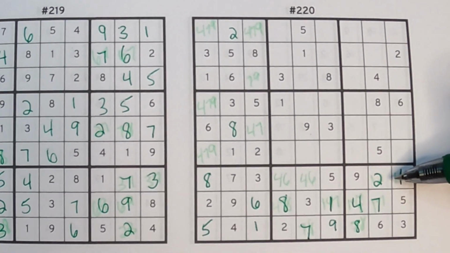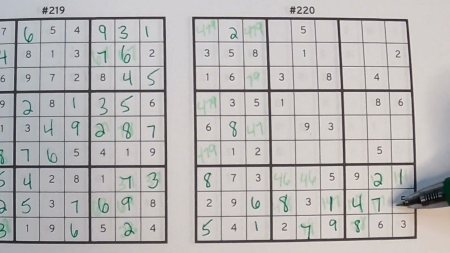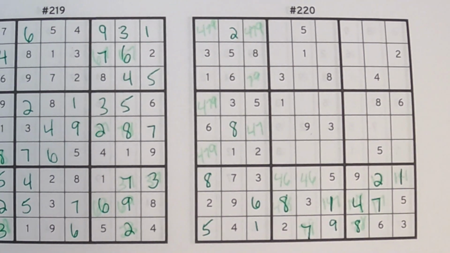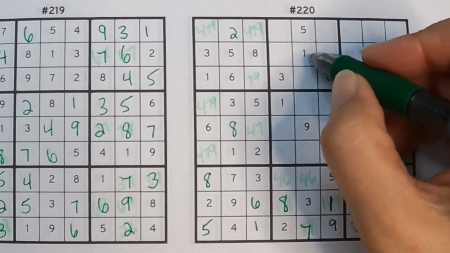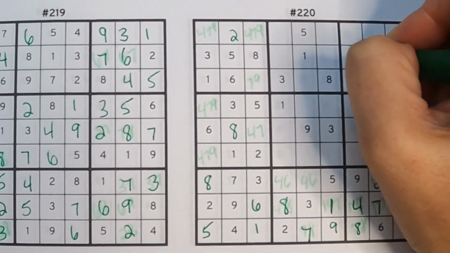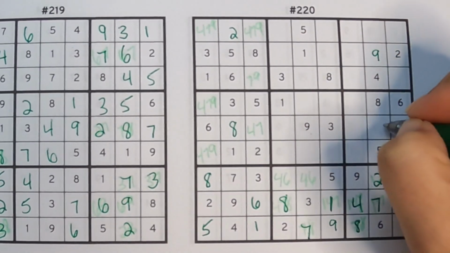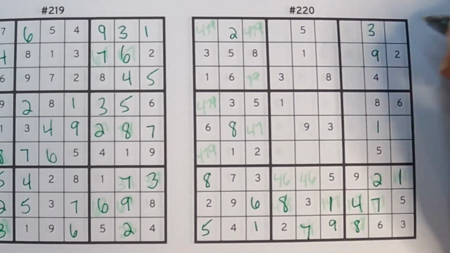If we look at this column now, we're missing 1, 3, and 9. We've got 1 and 3 here, so this is our 9. 3 here, so 1, 3.